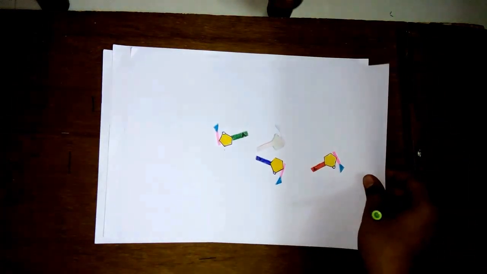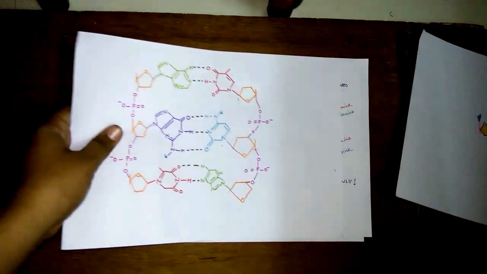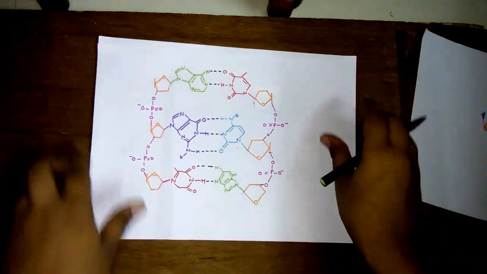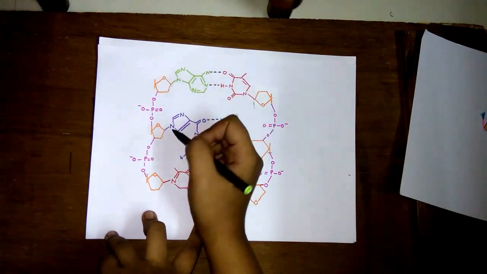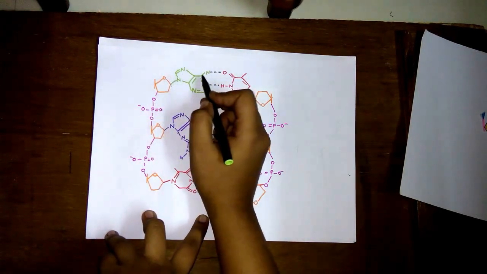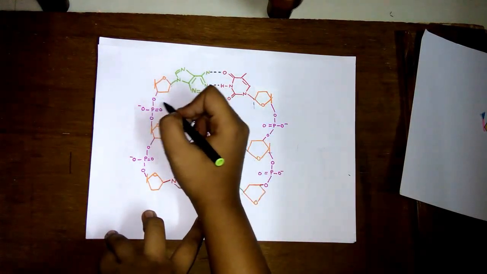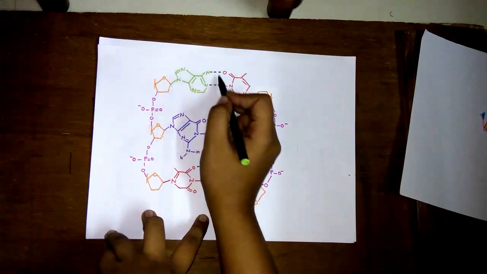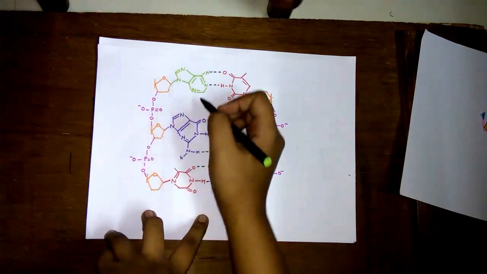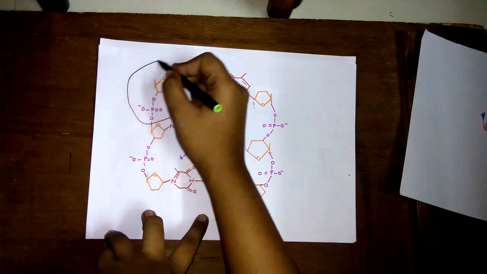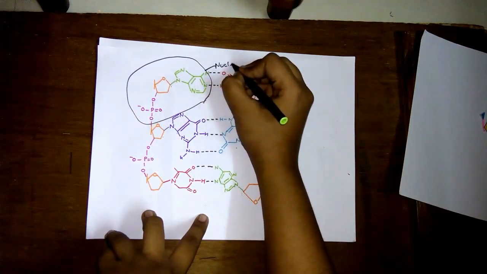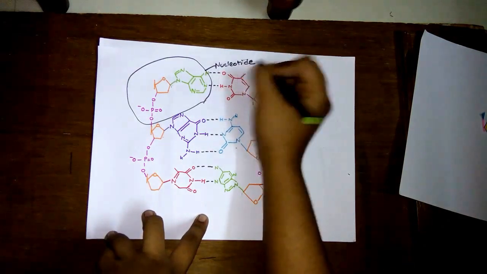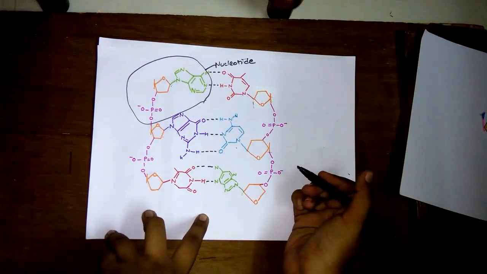And so if you take a closer look at this, you can see the molecular structure. Here you have your pentose sugar, your nitrogenous base, here you have your pentose sugar, your nitrogenous base, and your phosphate molecule. So this entire thing would be a nucleotide.